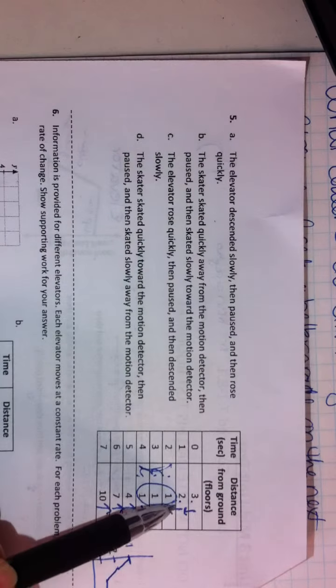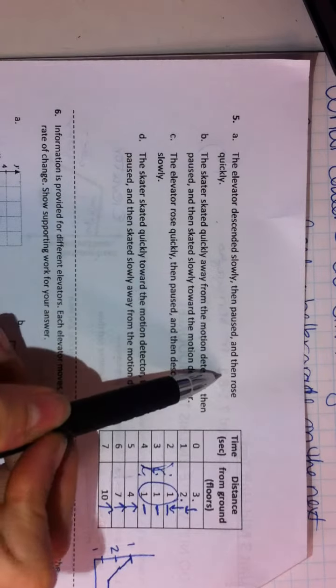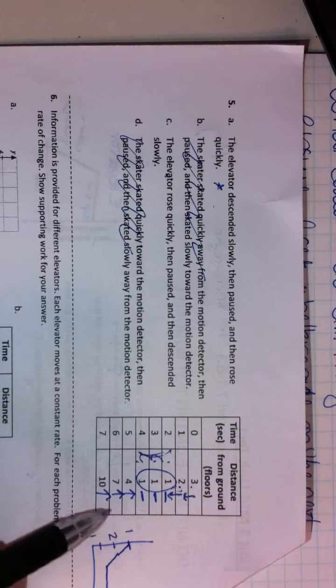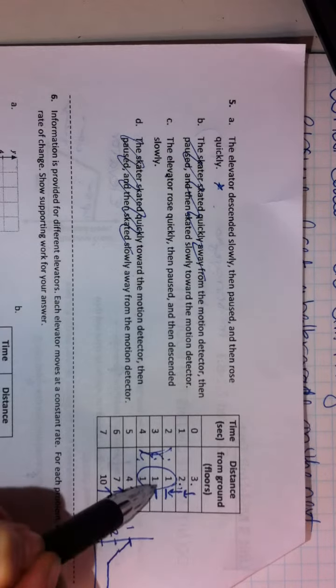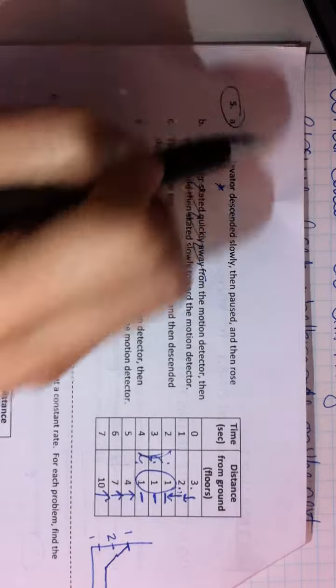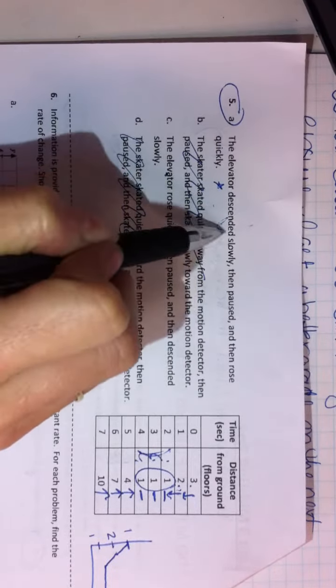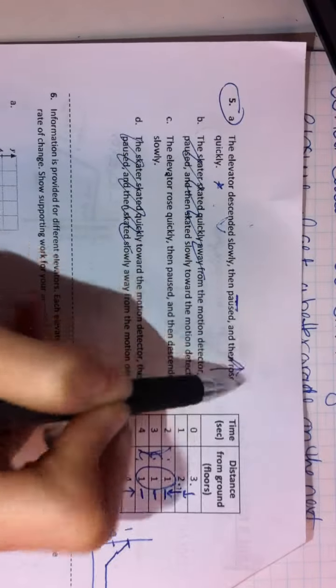So let's take a look. The elevator descended slowly, then paused, and rose quickly. Descended, paused, rose, maybe. The skater, well, wait a minute. This is ground floor, so there's definitely no skater. The elevator rose quickly, paused, and descended. Well, that can't be it because we went down, paused, then went back up. So it's got to be descended slowly, down, paused, rose means up.